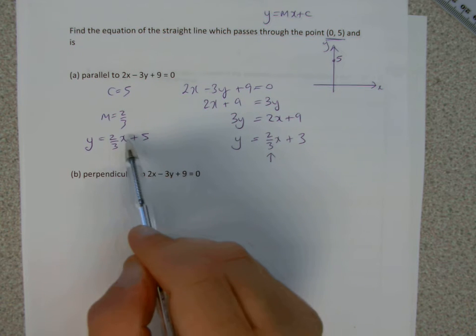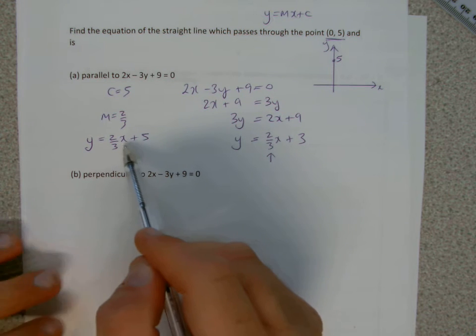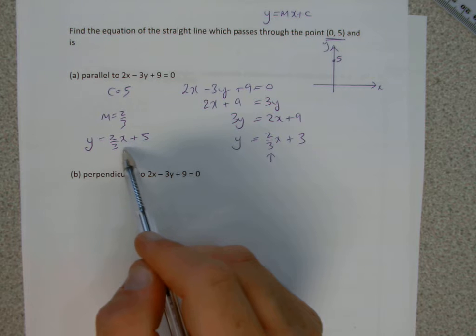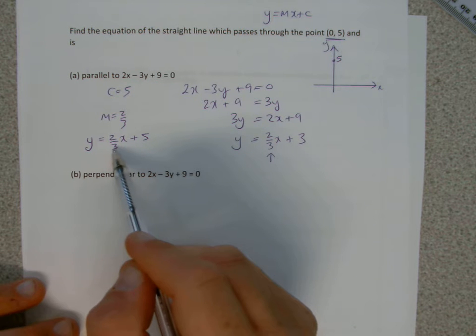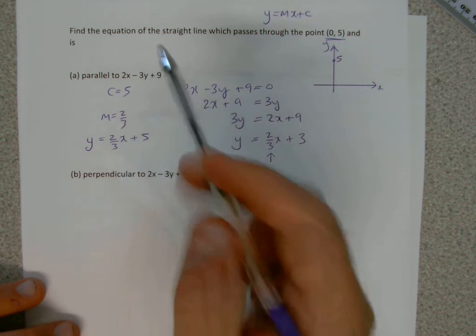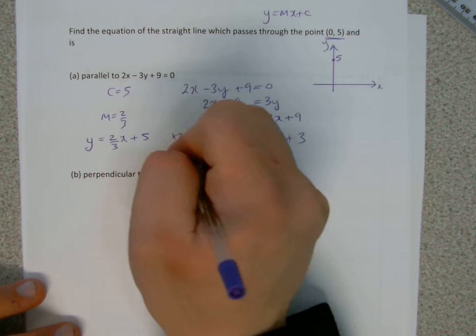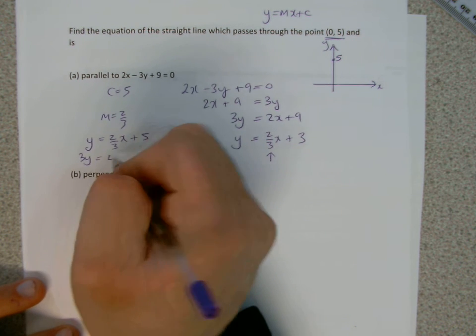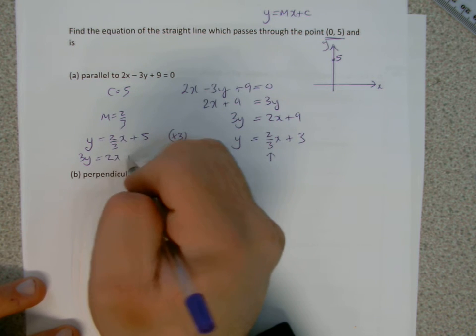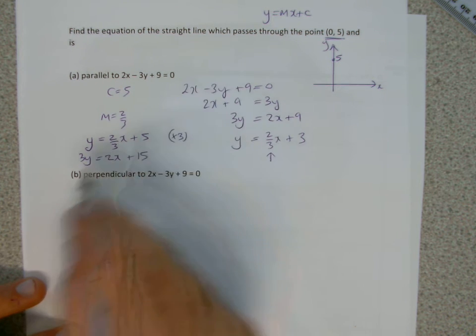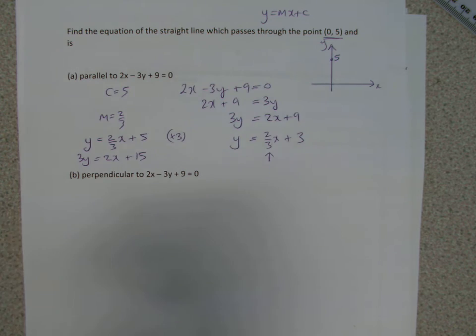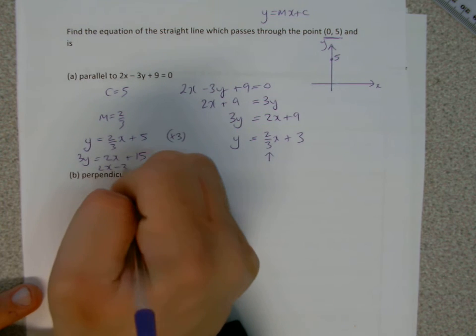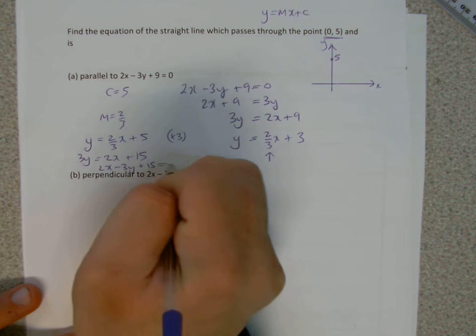Now, they might be happy with this, or they might ask for it in a different form. They might say put it in the form ax plus by plus c equals 0. You have to be careful here, because we've got a fraction, 2/3. So I'll times through the whole thing by 3. I get 3y, and times that by 3, I get just 2x, as the 3's cancel, and then 5 times 3 gives 15. So you can get it in that format. It would be 2x minus 3y plus 15 equals 0.